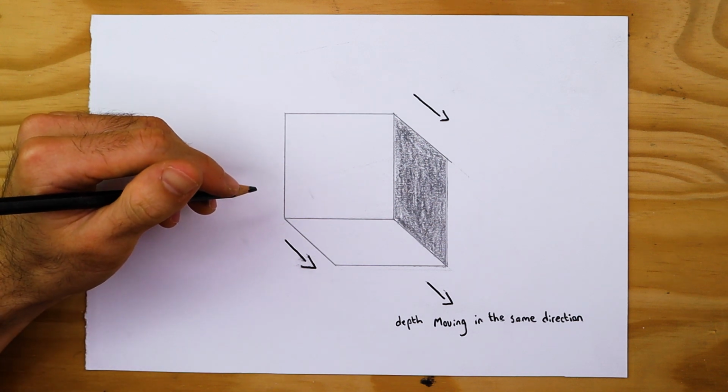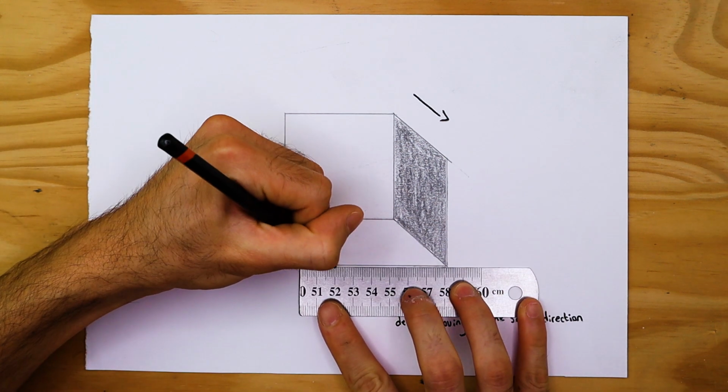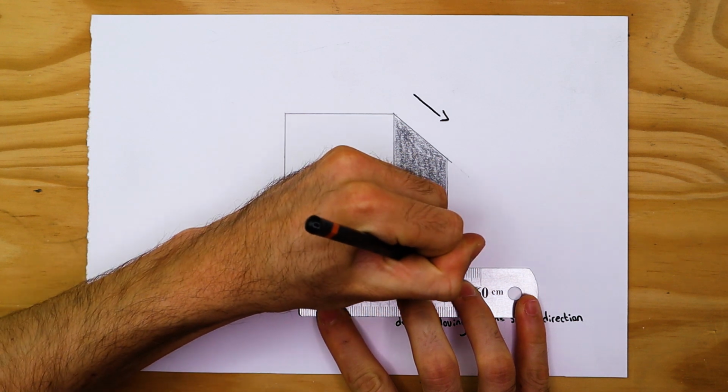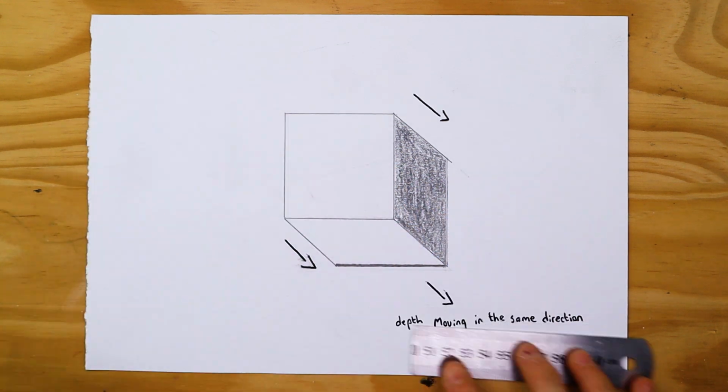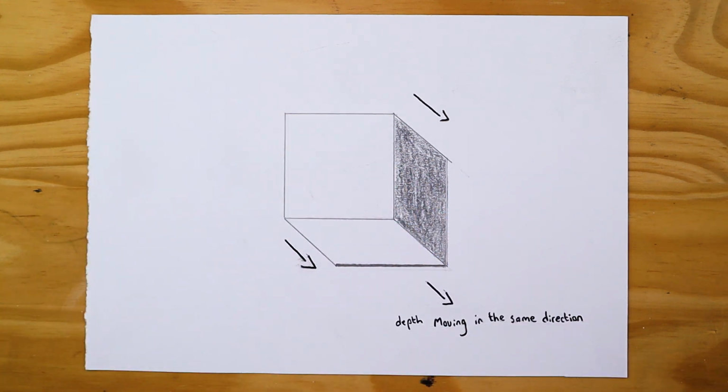Now the first thing you want to do is draw the shape. So let us begin by drawing a simple square, which we can begin by taking our pencil and ruler and drawing a simple square shape, making sure it's even on both the height and length side.